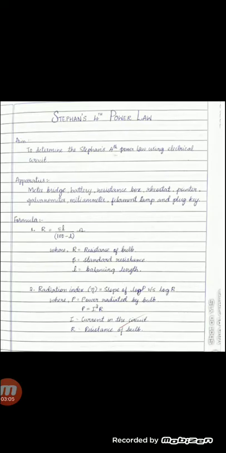In order to verify the law, we need the apparatus. We need a meter bridge, battery, resistance box, rheostat, pointer, and the galvanometer, a small milliammeter with the filament lamp and the plug key.